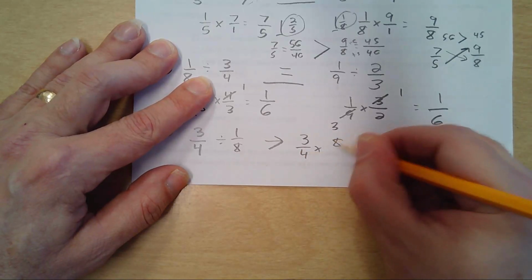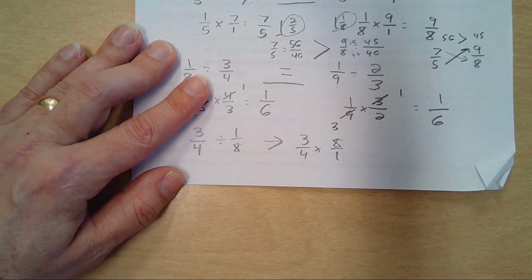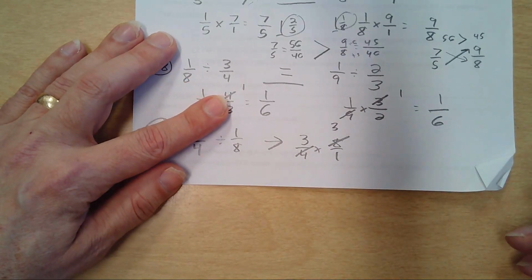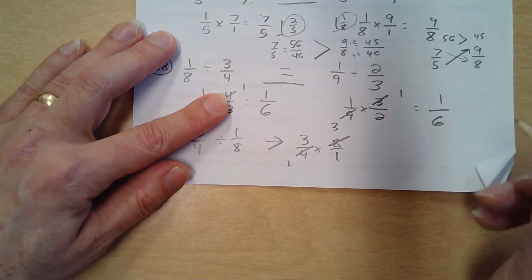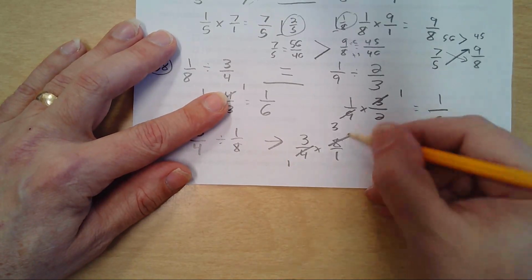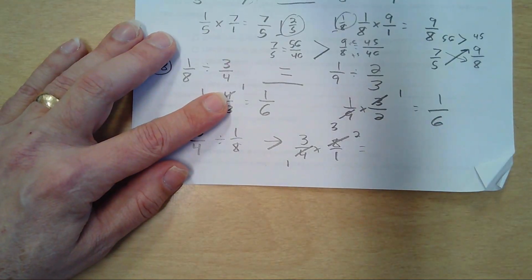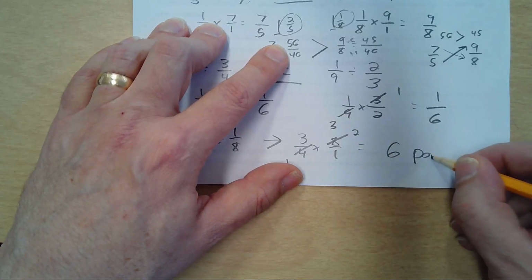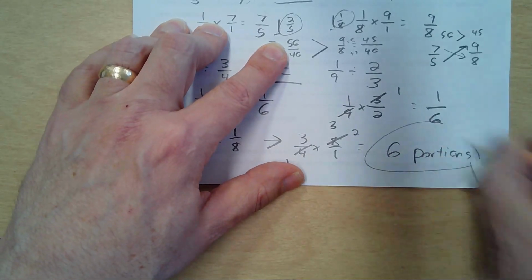And then you can cross simplify with the 4 and the 8. And that would be a 1 and that would be a 2. And then 6. How many portions of salad dressing did she make? She made 6 portions.